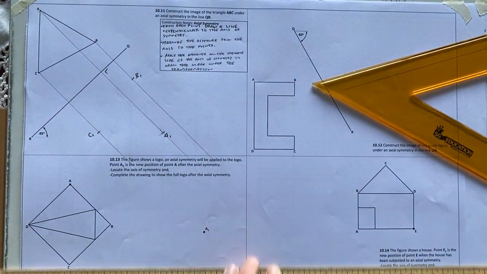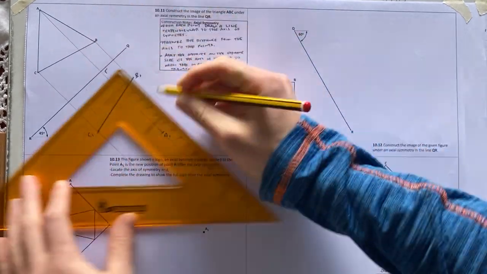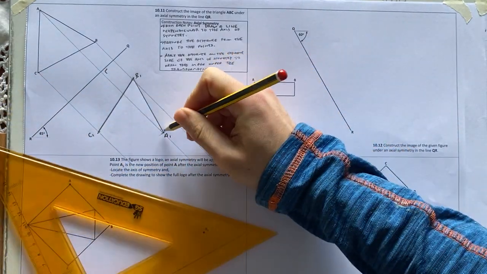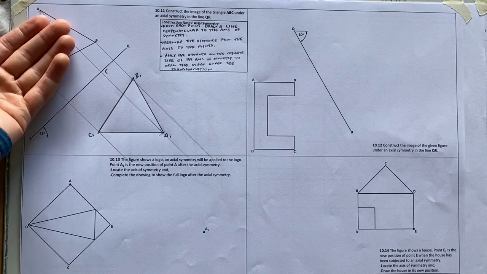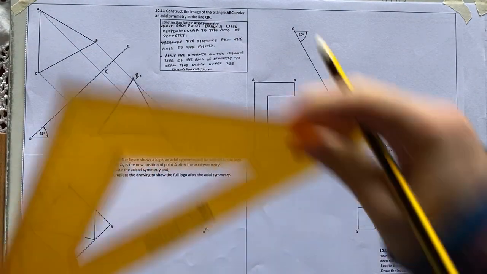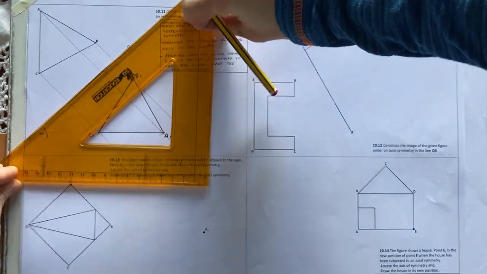When I connect those together, I've then drawn the image of the triangle ABC under axial symmetry. So there's our mirror image of what that triangle looks like when it's flipped from there across to there. Same idea as when we were holding the set square the last time in the live class. Goes like that. You can imagine it flips over to that side.